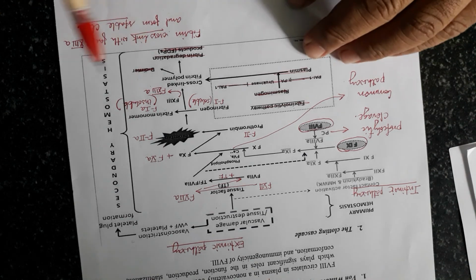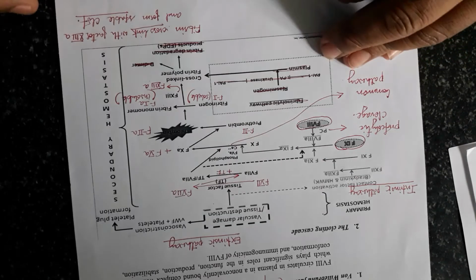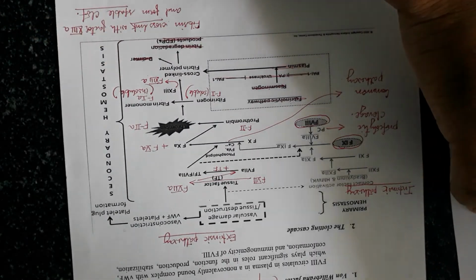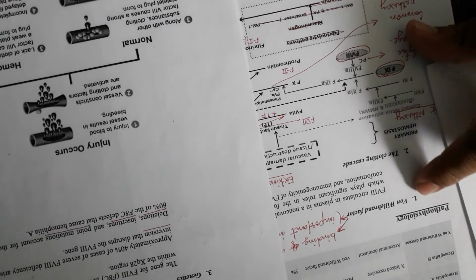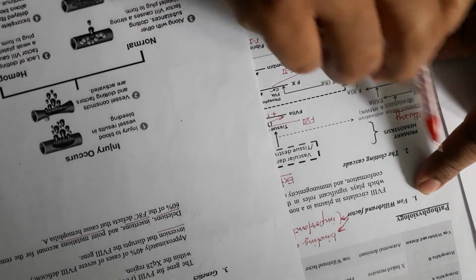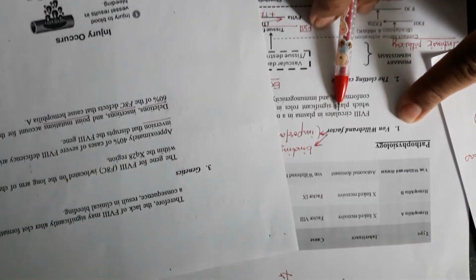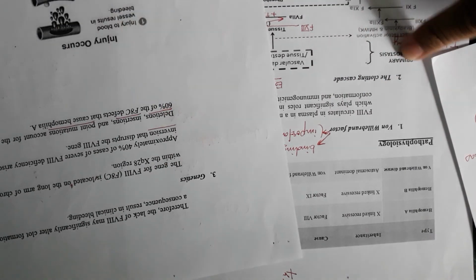So this is the mechanism, that is the pathogenesis. The pathogenesis will be discussed under three headings. First is von Willebrand factor, second is clotting cascade, and third is genetics. In genetics, we just have to write a few points.